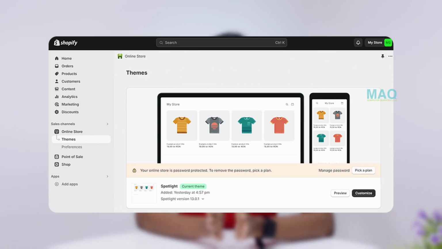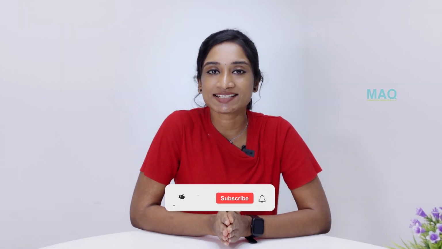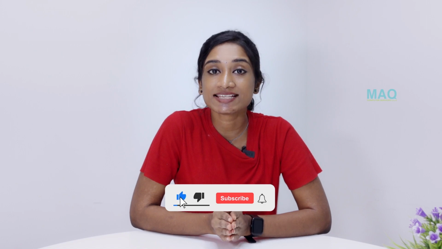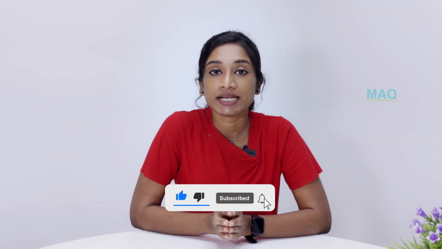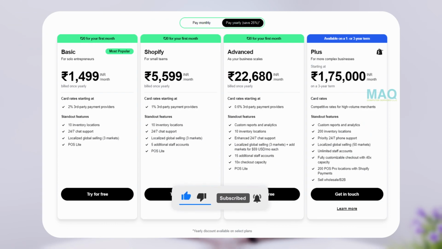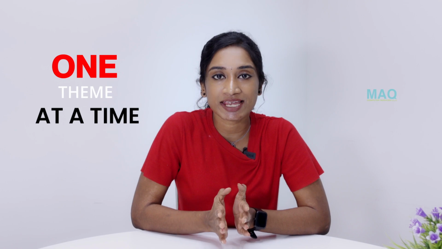Then click the Try It Now button in the theme. Next, go to Online Store, then Theme. You will find that the theme was added to your store. You can test and preview changes and add seasonal versions of your published theme. Depending on which Shopify plan you choose, it's possible to add many themes to your account. However, you can publish only one theme at a time.